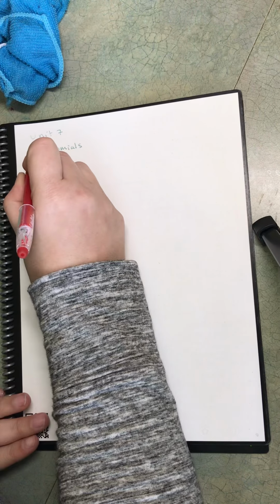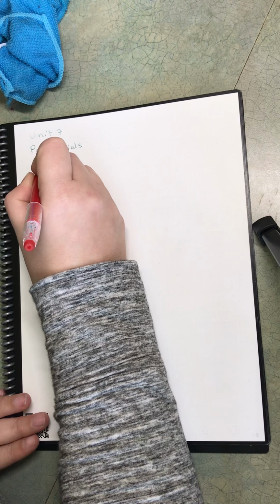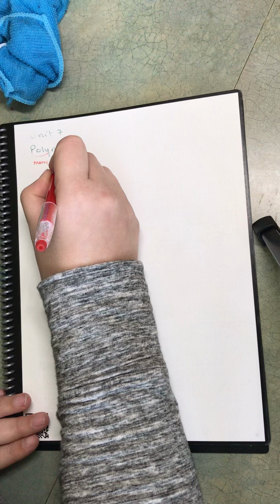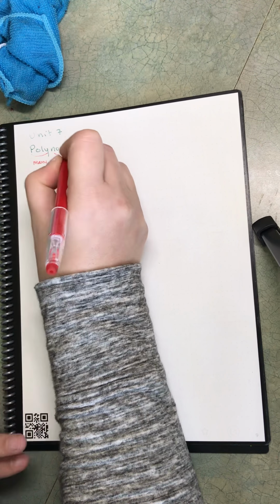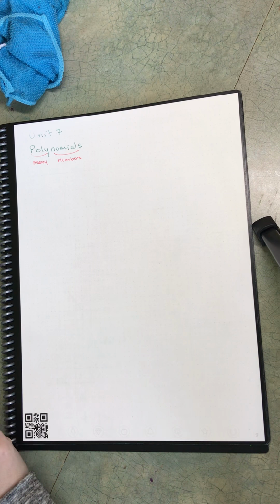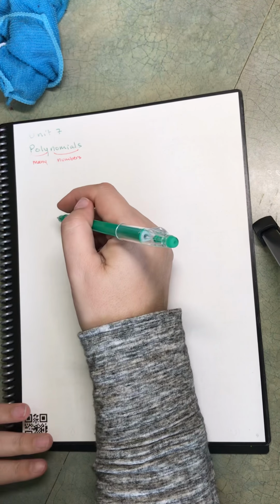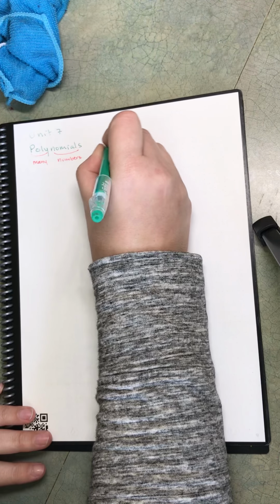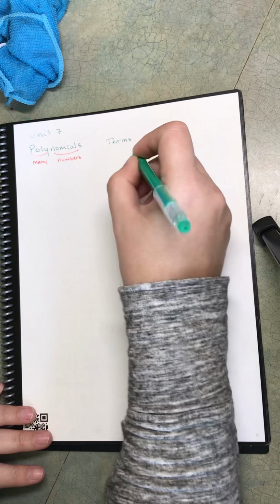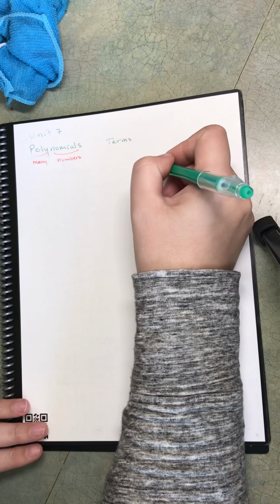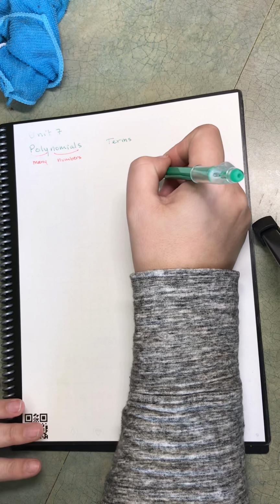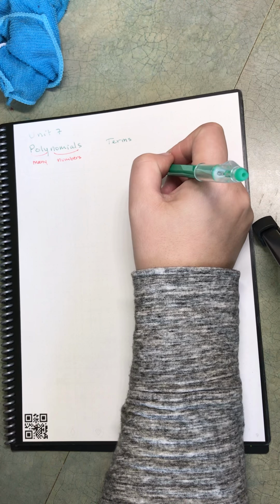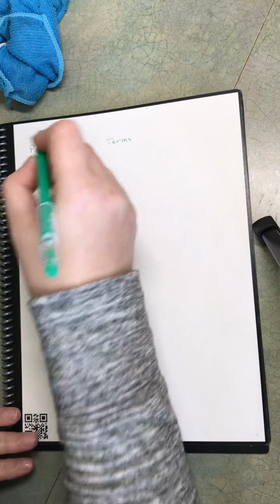What is a polynomial? So a polynomial, the roots of polynomial, poly means many, and nomial means numbers. So it's an expression or equation where we have a whole bunch of numbers. Within a polynomial, we call the different pieces terms. The terms are pieces that are being added or subtracted to each other, and the parts within a term are glued together with multiplication or division.